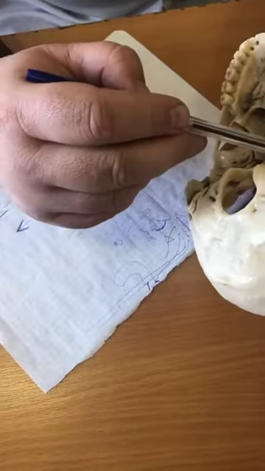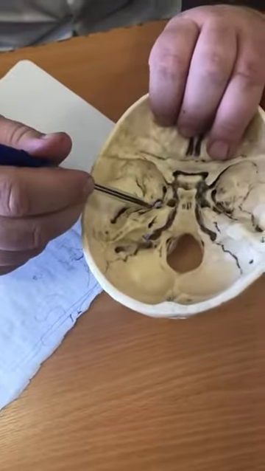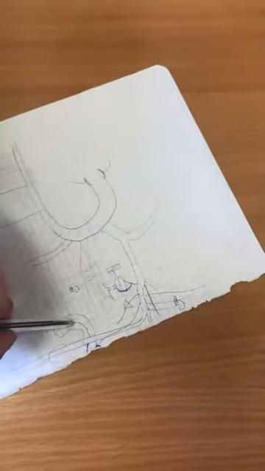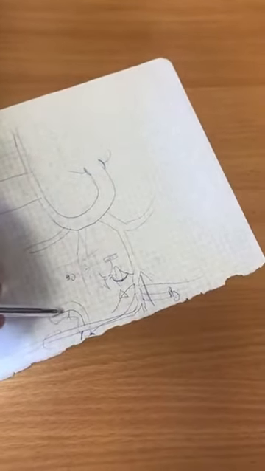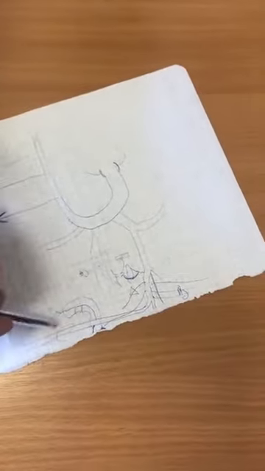This artery passes through foramen spinosum and supplies dura mater in the middle cranial fossa. And arteria alveolaris inferior goes to the mandible, supplies teeth and gingiva, and continues as arteria mentalis in the skin of the chin. In the skin of the chin, here it is.